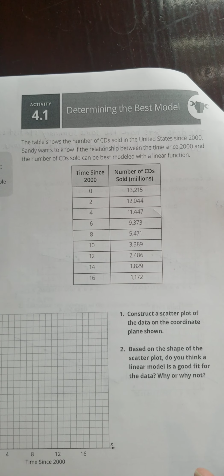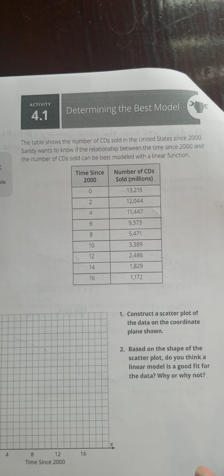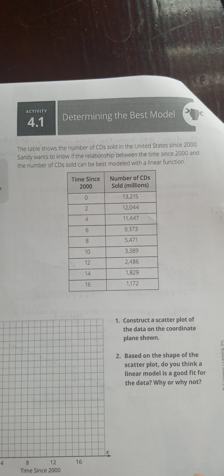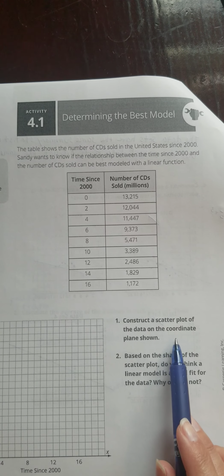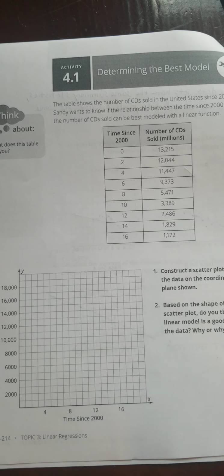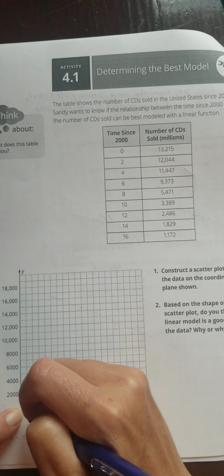Activity 4.1, determining the best model. The table shows the number of CDs sold in the United States since 2000. Sandy wants to know if the relationship between the time since 2000 and the number of CDs sold can be best modeled with a linear function. Number 1, construct a scatter plot of the data on the coordinate plane shown. 0, 13,215.